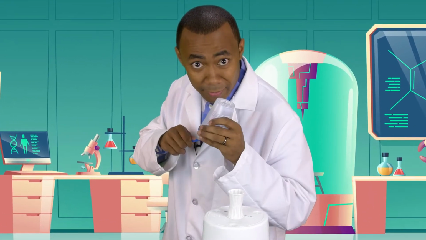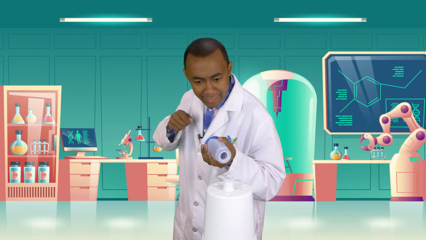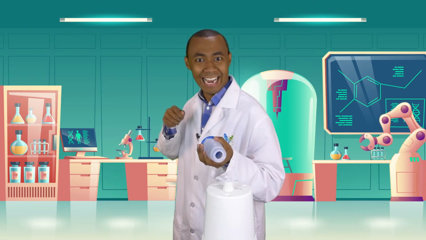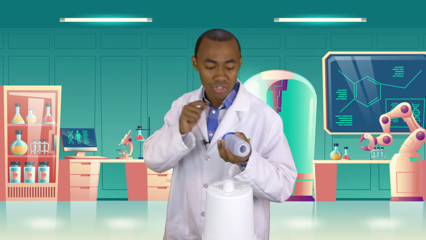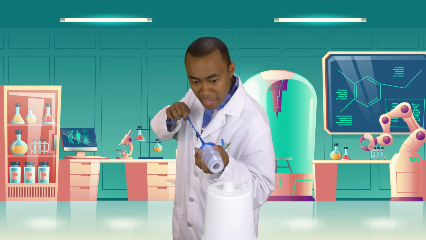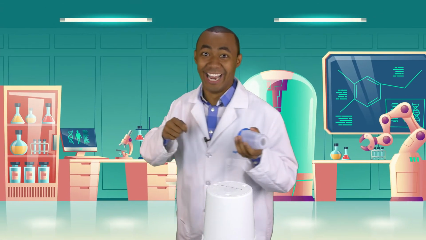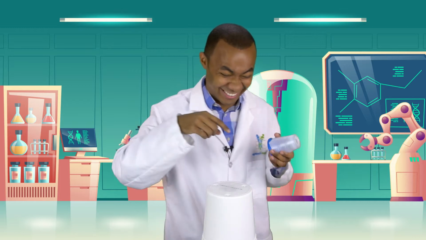And you don't aim this way because it's gonna go upwards, right? So you're gonna aim this way, and then ta-da! As you can see, it shot right at that. And I still got another one. Just remember, pull it, right? Aim it, and fire! I went all the way over there.